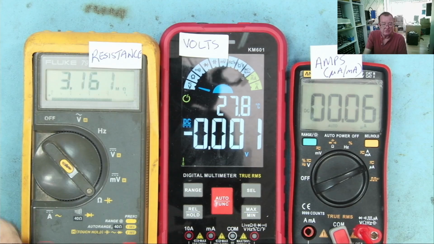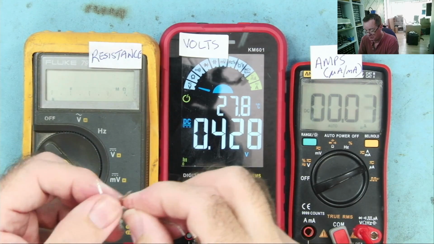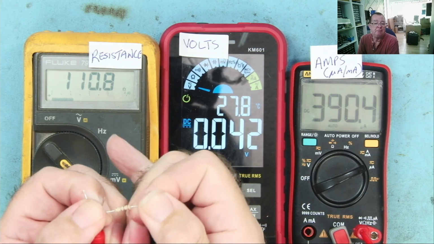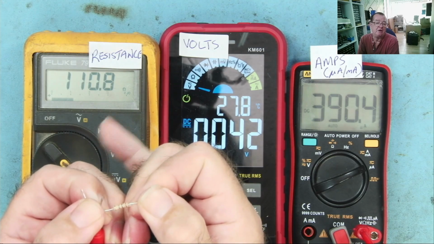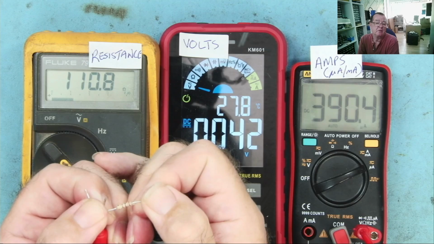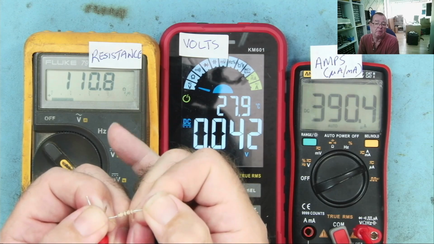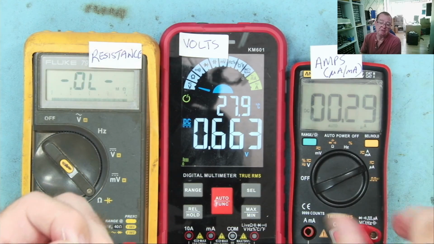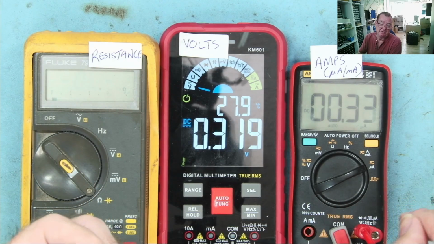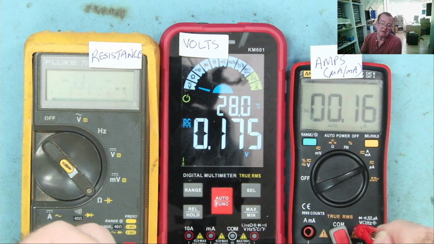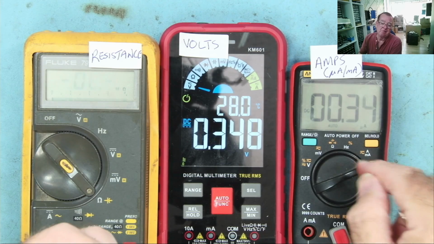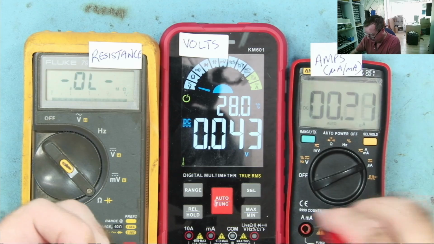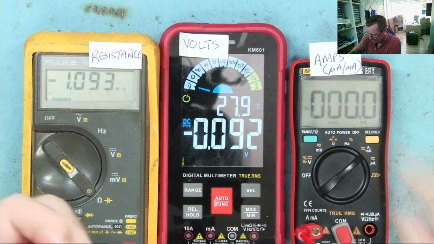Let's try a 10 ohm resistor. Well, the first thing you'll notice is it's reading 110 ohms. The reason for that is quite simple. This current meter has some resistance. The current is passing through a resistor inside here, and it measures the voltage across that resistor to give the current. And on the microamps range, it has about a 100 ohm resistor. So what we need to do is put this to the milliamps range, and we'll try again.